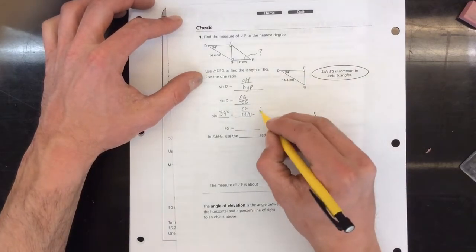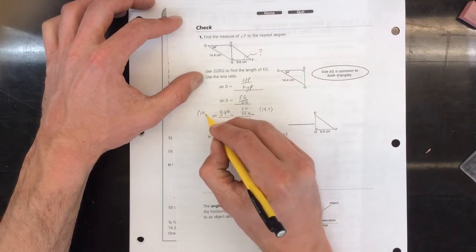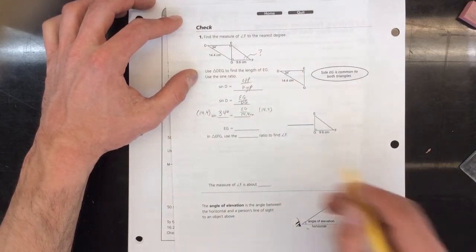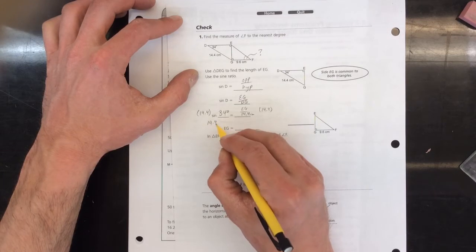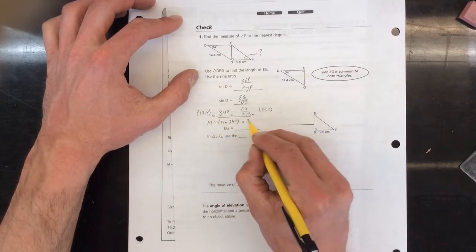And now we're going to have to multiply both sides by 14.4 to figure out what our missing side is. So 14.4 times the sine of 34 degrees is equal to EG.